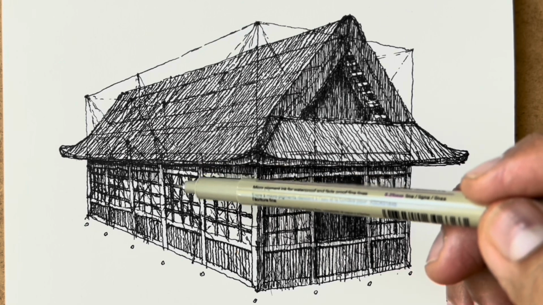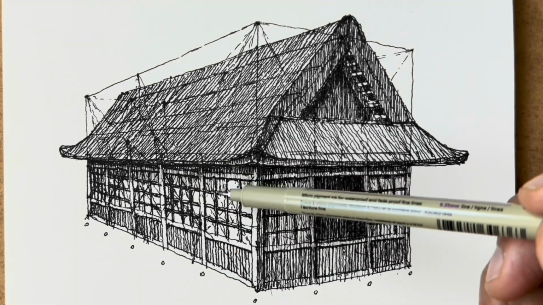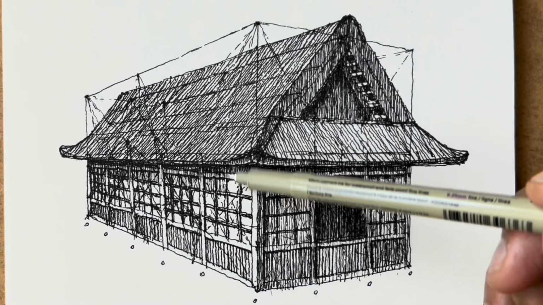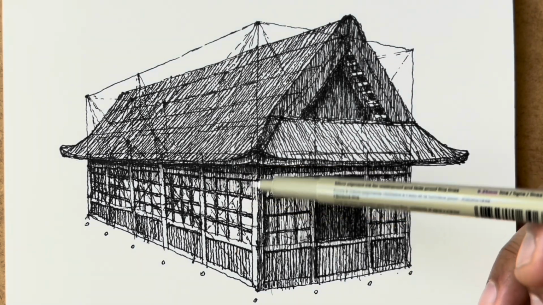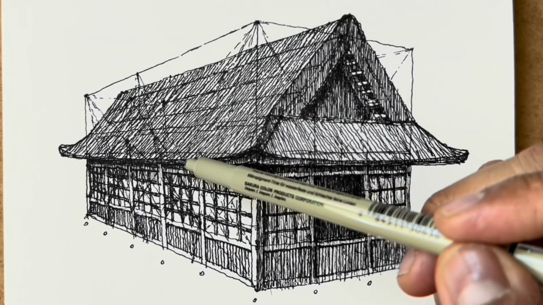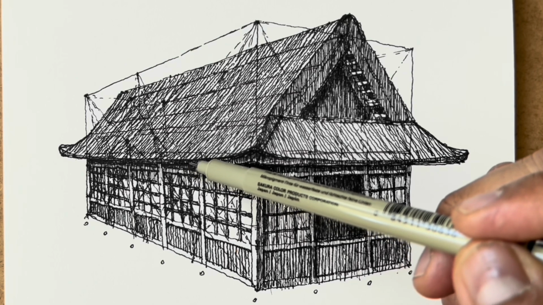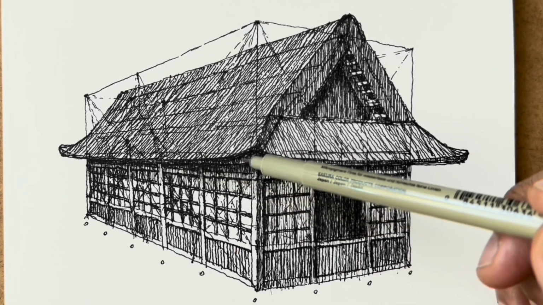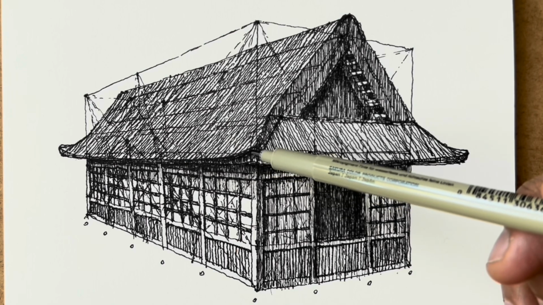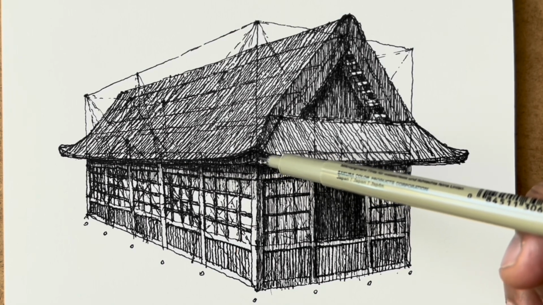So on this one, I want to get a line to indicate where the end of that shadow of the roof against the wall is, to give a bit of contrast between light and shade.